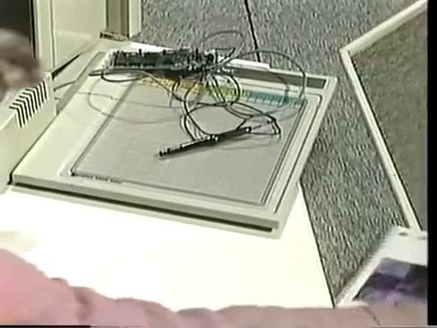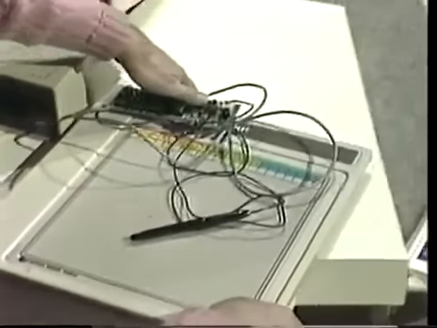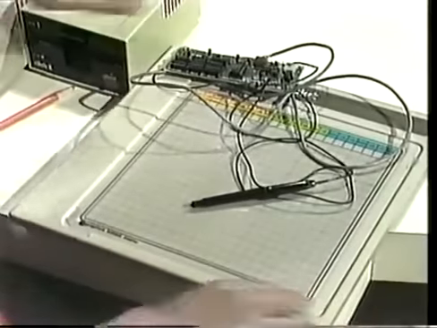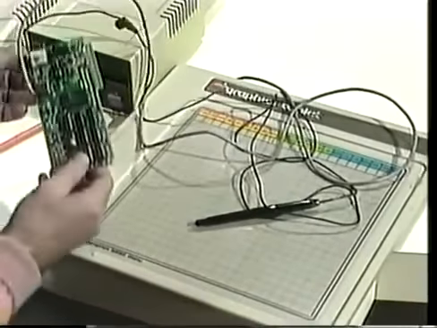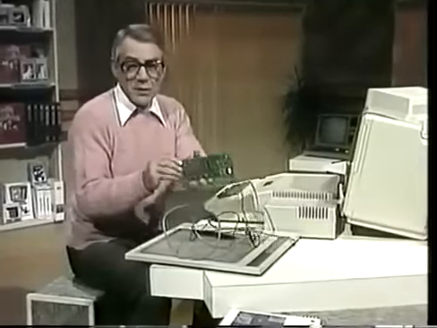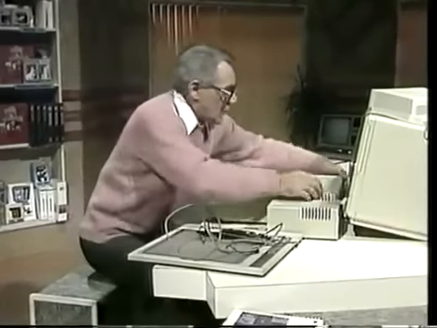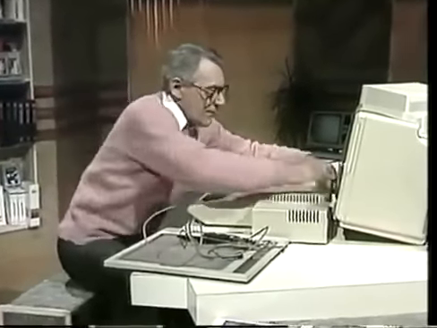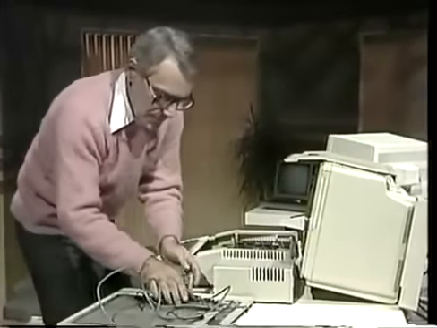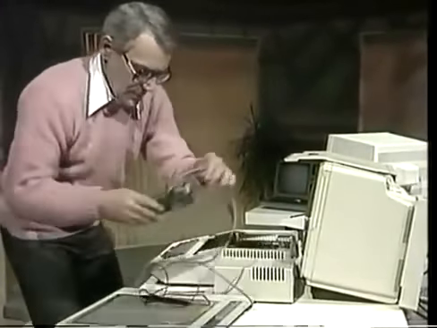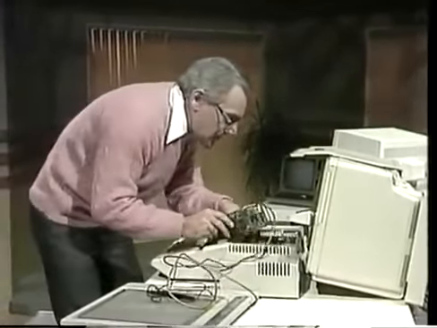It does. That's why the graphics tablet was invented. Oh, I've always wanted to play with one of these. The tablet and the pen that goes with it are already plugged into the special circuit board that the Apple needs to run the tablet. Oh, I see. So I just plug the circuit board into the Apple. It goes into slot number 5. Okay. Make sure it's off. There we go. 1, 2, 3, 4.